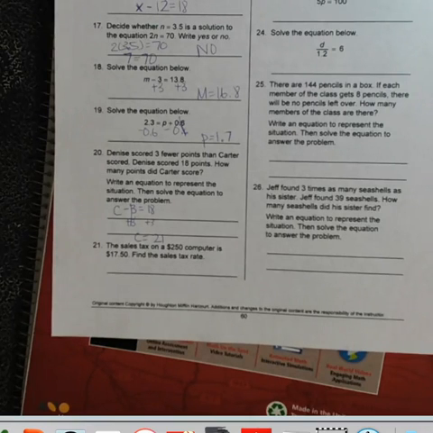At 21, the sales tax on a $250 computer is $17.50. Find the sales tax rate. Okay, most of you have no idea what sales tax is. You just go to a store and they automatically charge it. You just pay it, whatever.